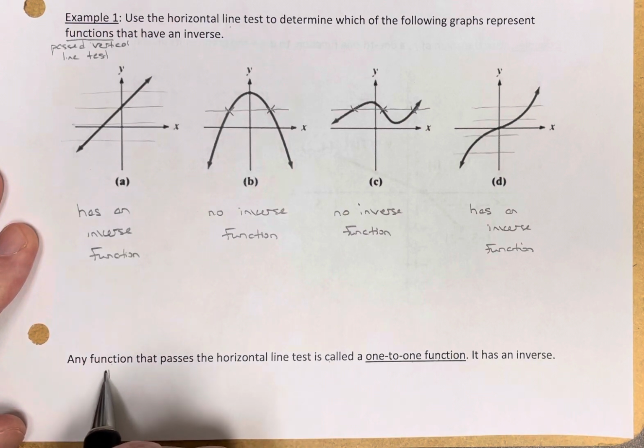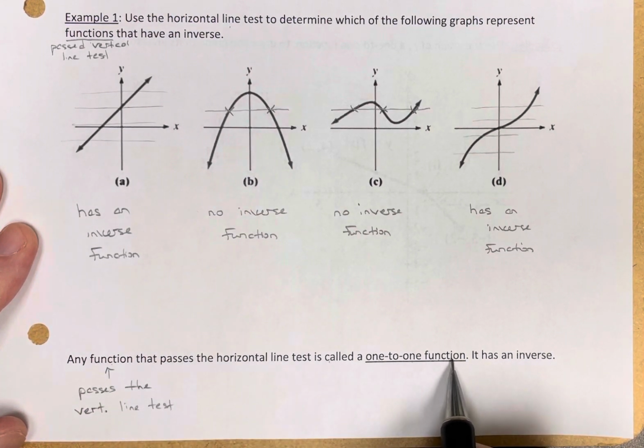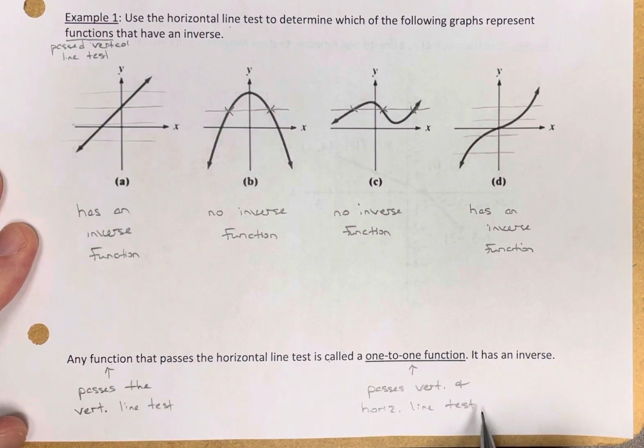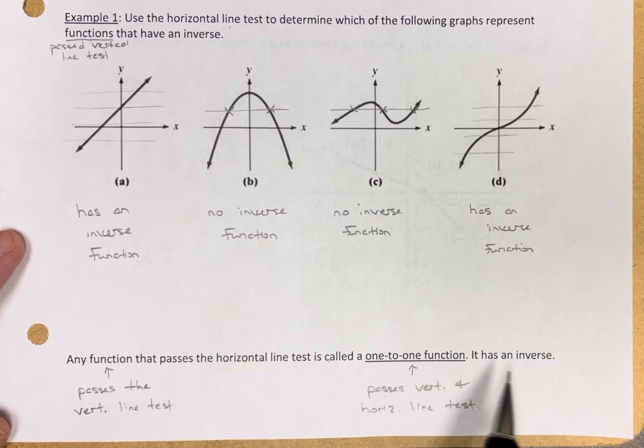So a function passes the vertical, which I'll abbreviate VERT, the vertical line test. A one-to-one function, okay, a one-to-one function passes vertical and horizontal line tests. Okay, so if it's a function, it passes the vertical line test. If it also passes the horizontal line test, it's a one-to-one function, which means that it has an inverse.